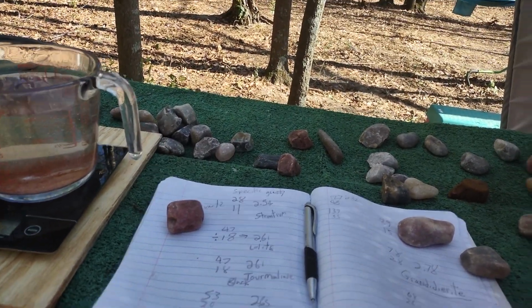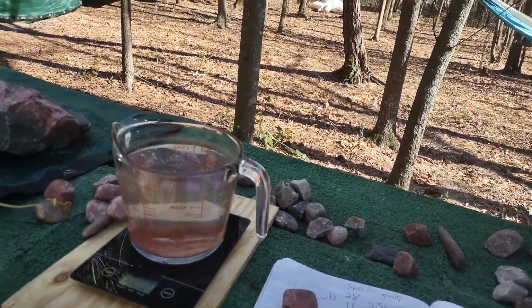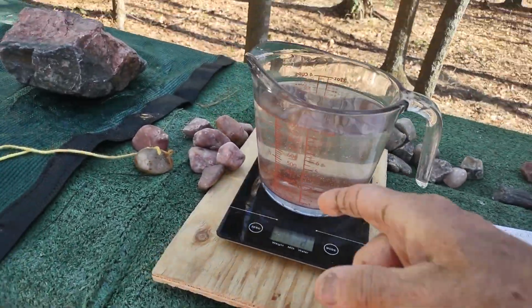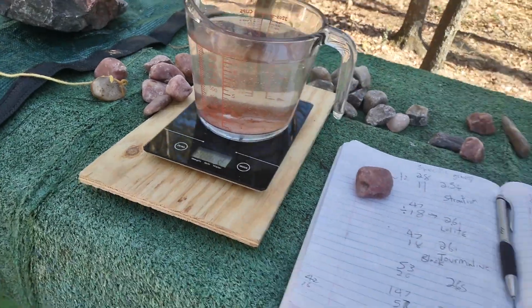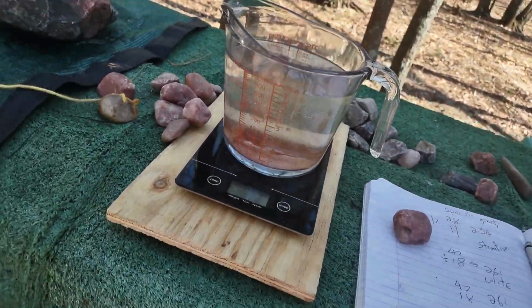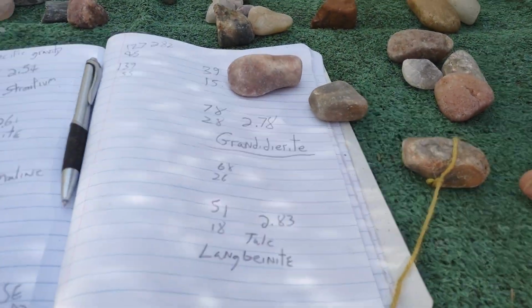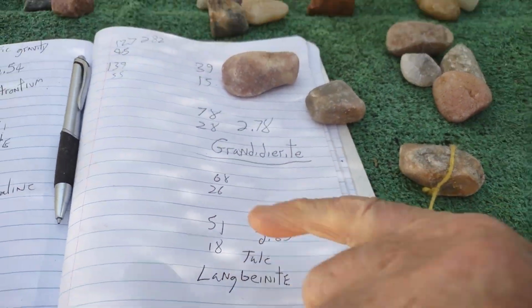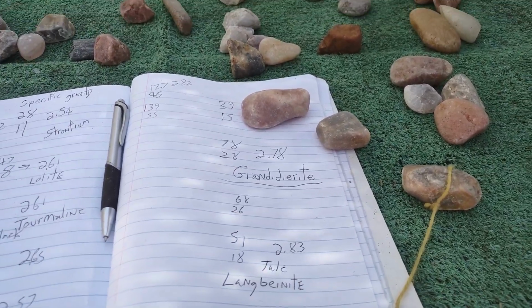Oh, wait a minute, it's 2 grams off. I'm sorry, it's 18 grams because the scale kind of malfunctioned. It's 18 grams in the water and 51 out. So you divide that 51 by 18 and you come up with 2.83.